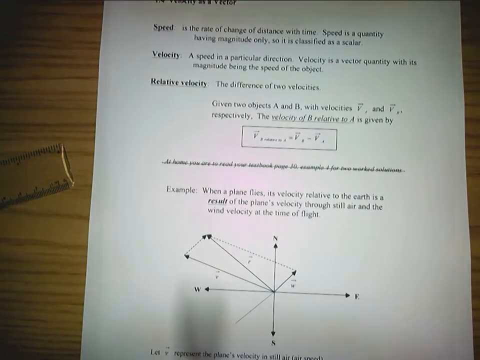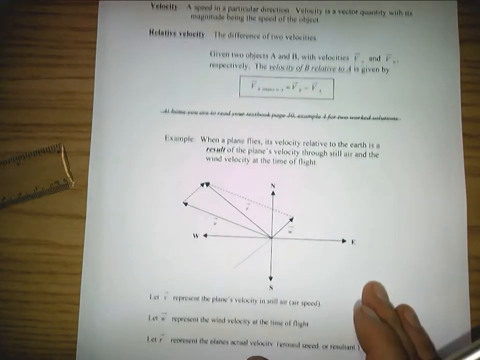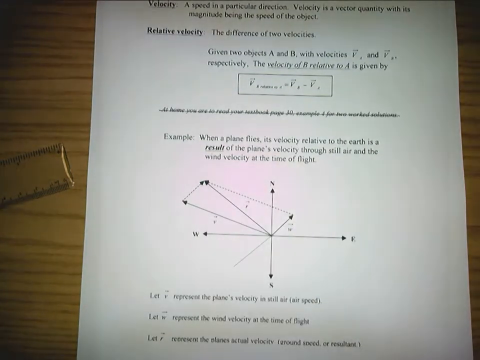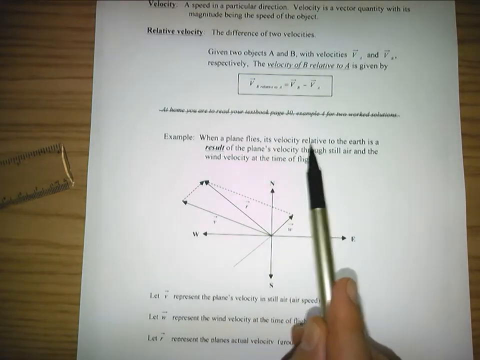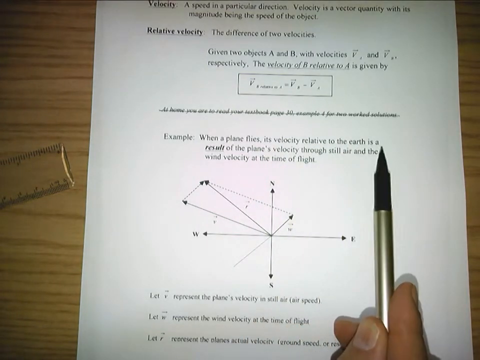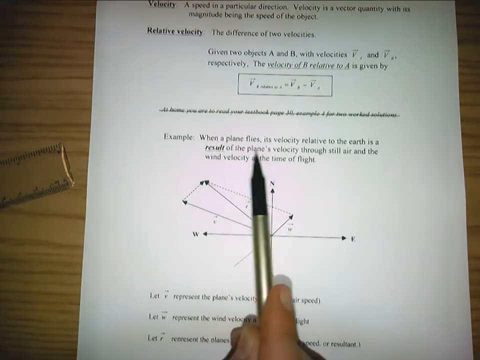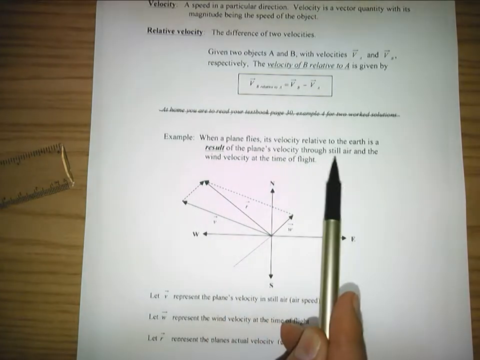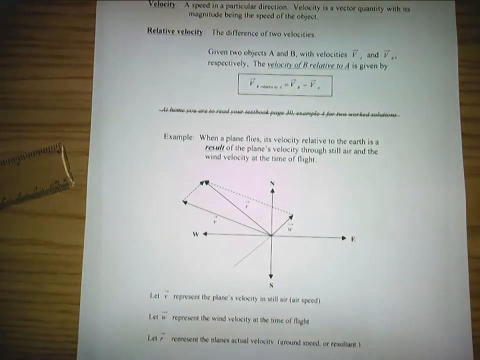Next, when we deal with velocity, we often deal with airplanes, so we're going to have to do some terminology here. When a plane flies, its velocity relative to the Earth is a result of the plane's velocity through still air. That's how fast the plane can actually move on its own, with no wind helping or hindering it. In still air, this engine can go this far, this fast.